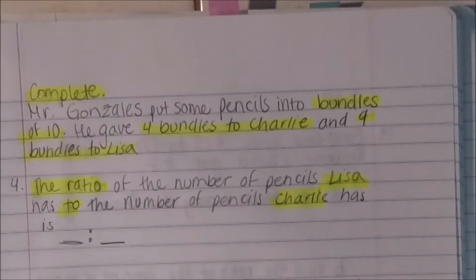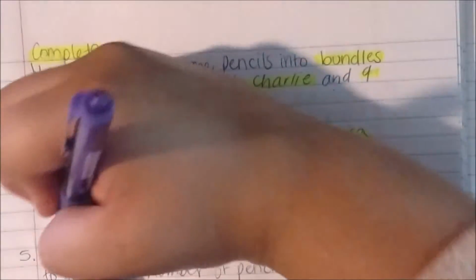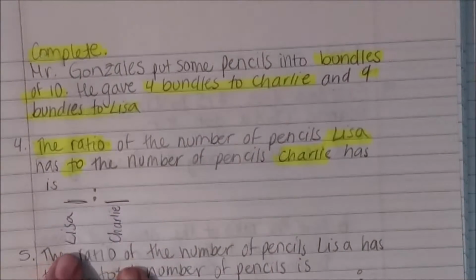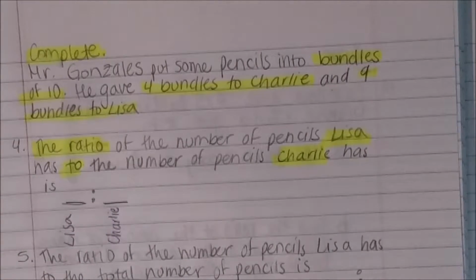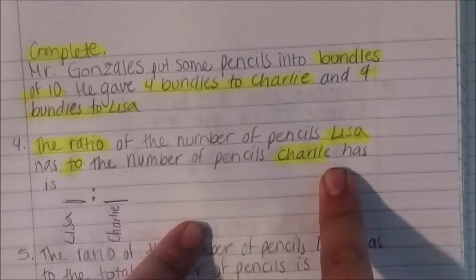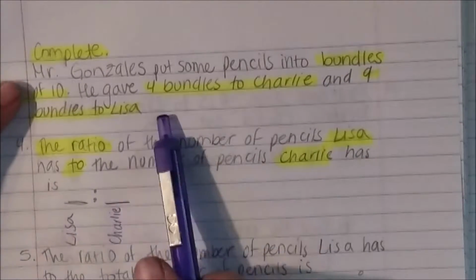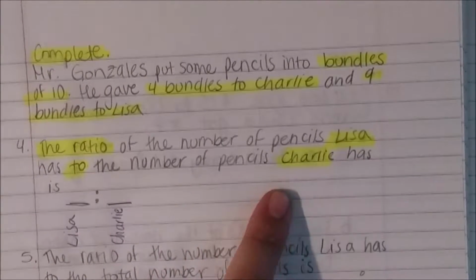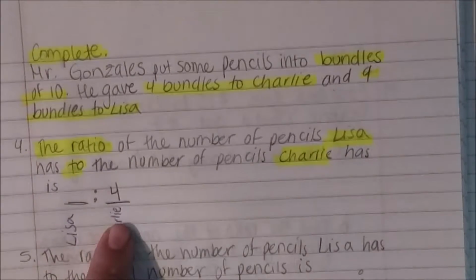Just to reinforce that, I'm going to write right underneath this little ratio section that I've left: Lisa, and Charlie. That way I know that Lisa's number is going to have to go here and Charlie's number is going to have to go here. Now I don't know what Lisa to Charlie is, so I'm going to go back to the story and see if I have the information here. I highlighted 4 bundles to Charlie, so I know that Charlie has 4 bundles of pencils. I'm going to write a 4 over here for Charlie.